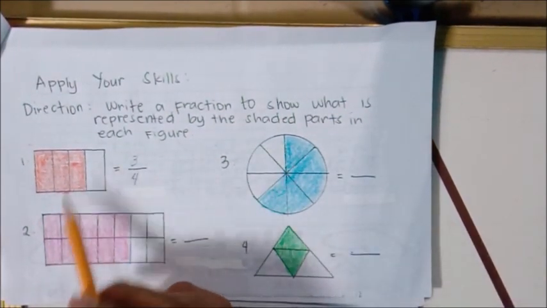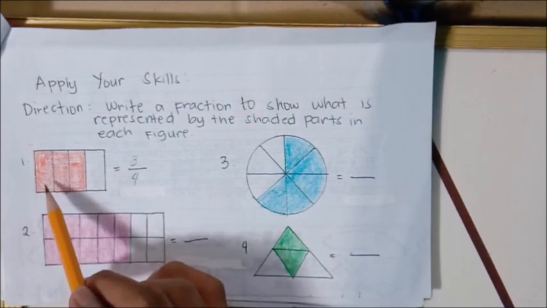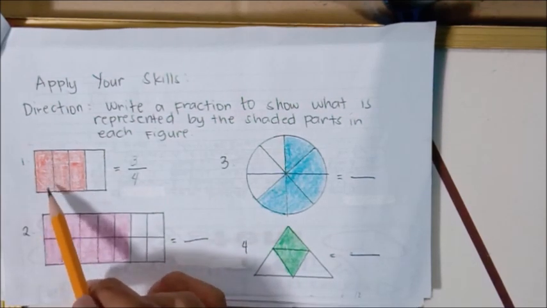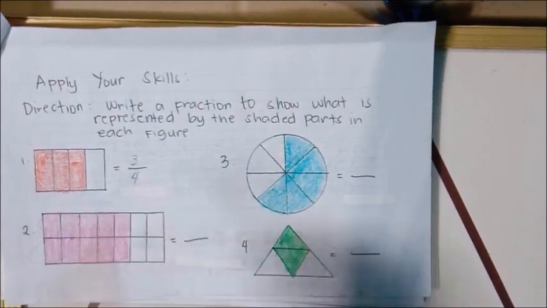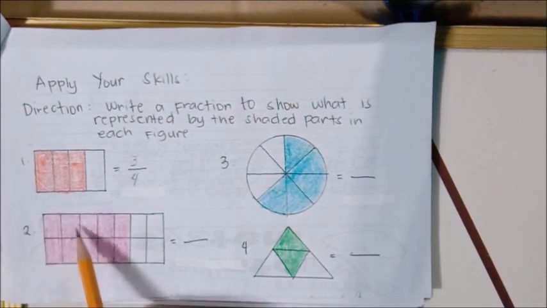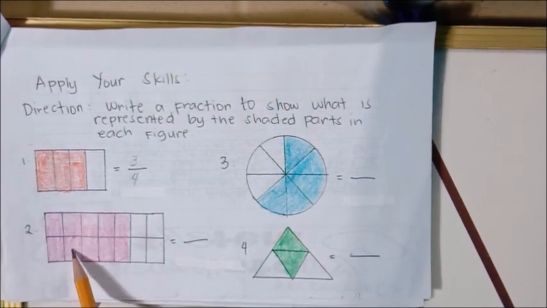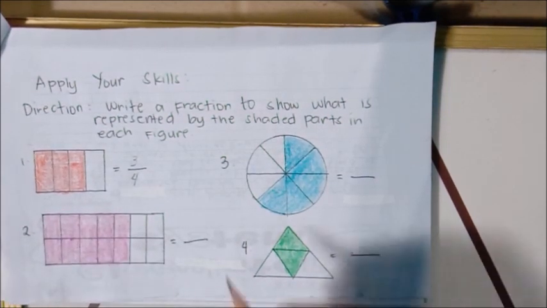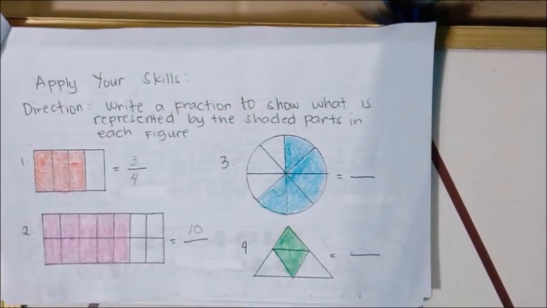Why 4? Because the rectangle is divided into 4 parts: 1, 2, 3, 4. Next, how about number 2? What figure is this? Yes, it is a rectangle. Count the shaded parts: 1, 2, 3, 4, 5, 6, 7, 8, 9, 10. So, the numerator is 10.